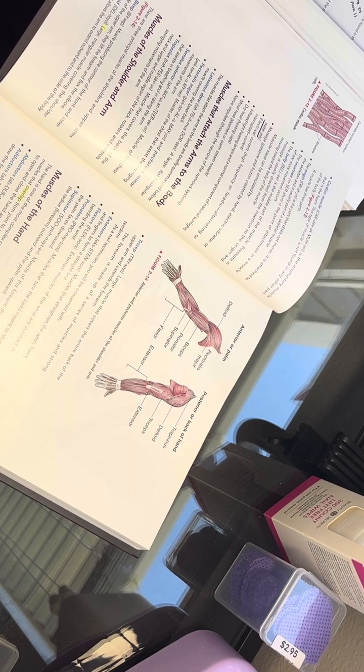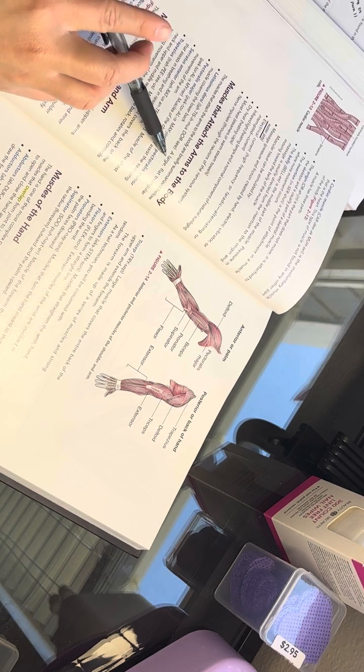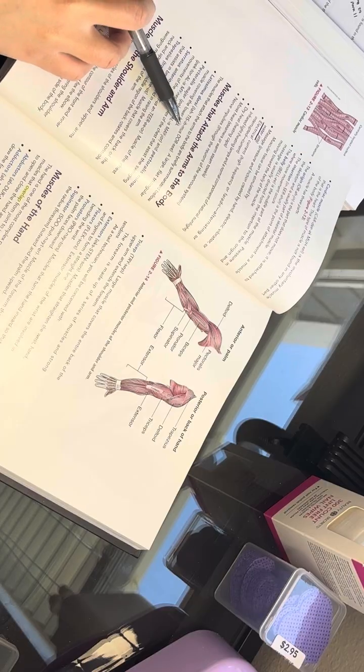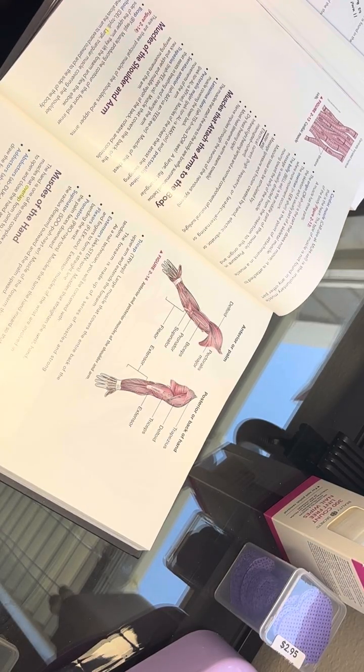Okay, where is the latissimus dorsi located? A large flat triangular muscle covering the lower back. Answer, lower back. Page 30, paragraph 11.